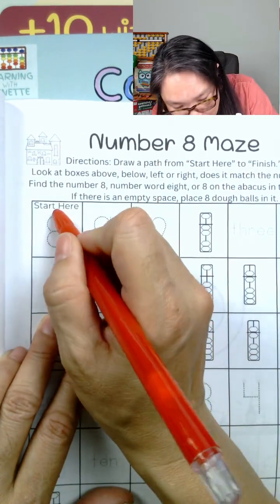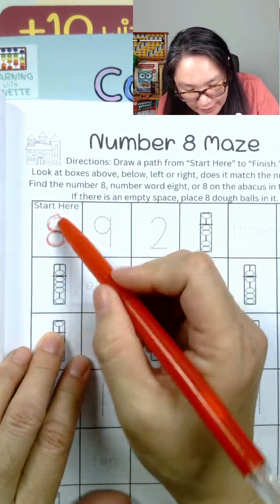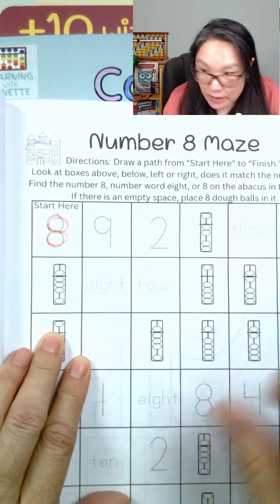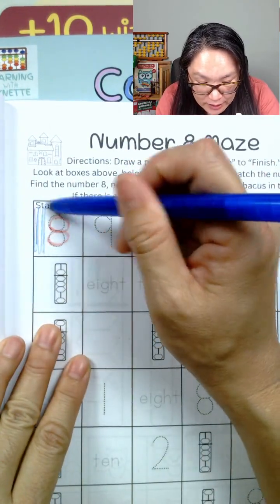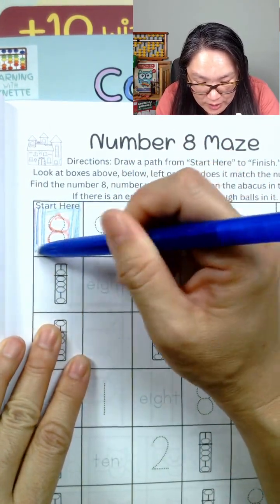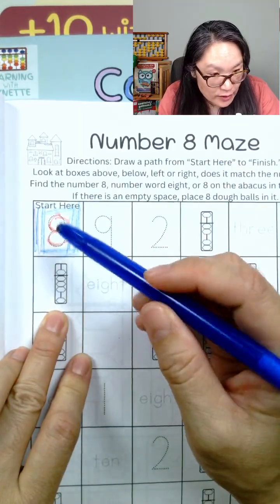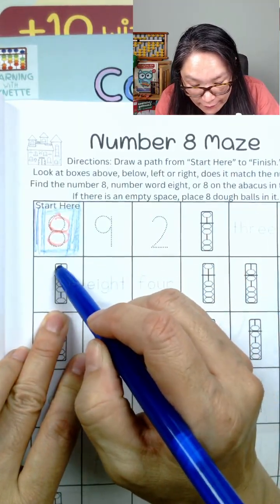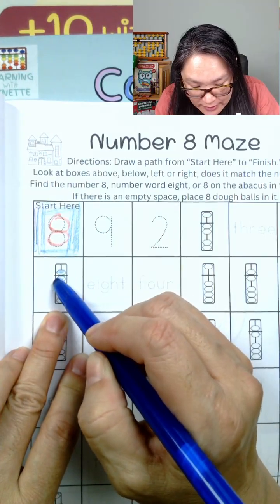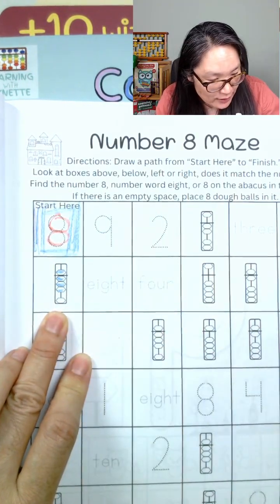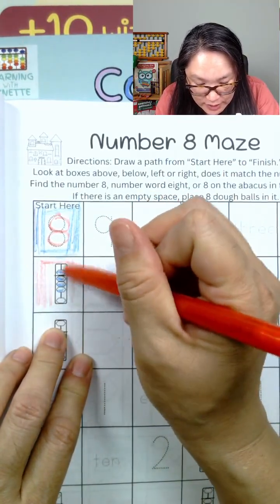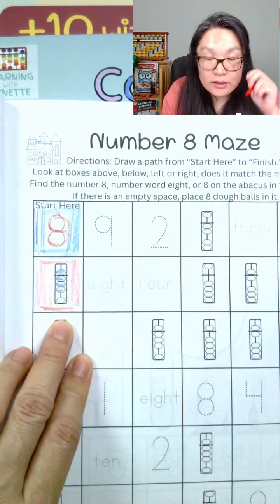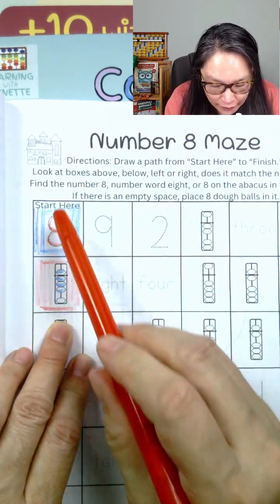So I trace the number 8, right? And then I go down. I'm going to color it in blue. So I'm going to color in this box. And then I have this one. This one is 8. How do I know? 5, 6, 7, 8. Ooh, I did that wrong. I should have done it with the red. But the idea was it's a maze, and follow the 8.